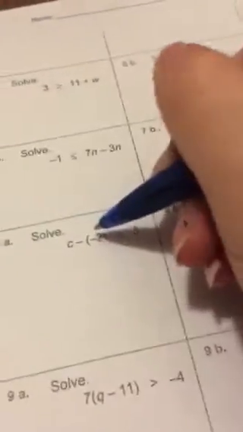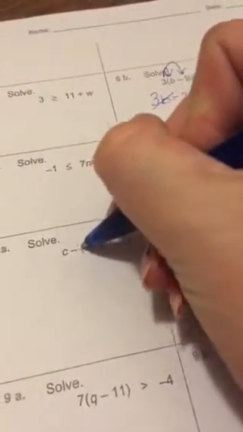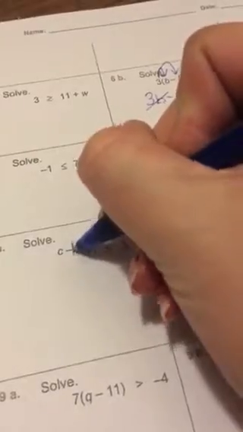Moving on to another one. Okay, this one looks a little weird. Let's look at this one. So we see c minus a -2. So it's very important to remember whenever I have minus and then a parentheses, there's actually a 1 here.